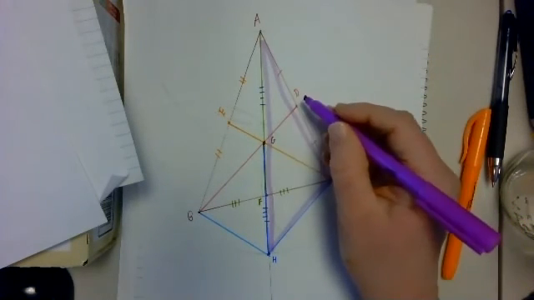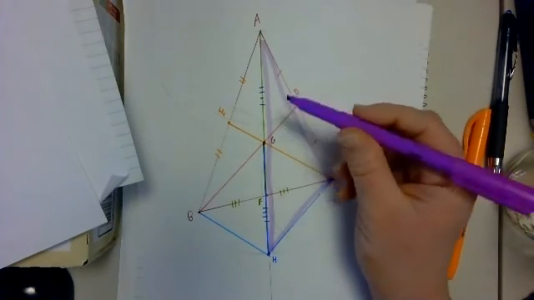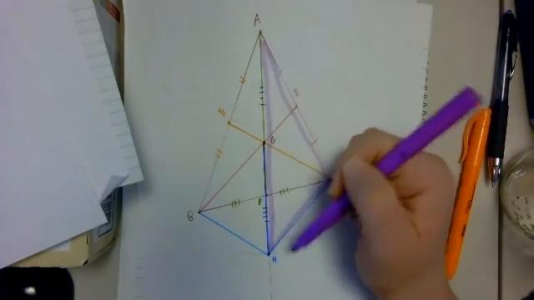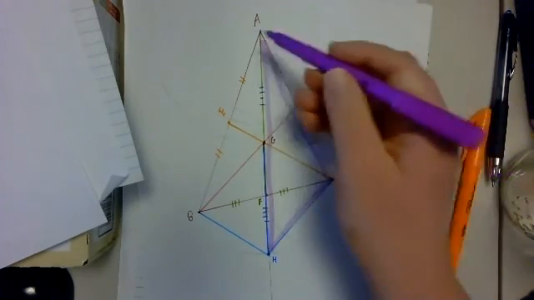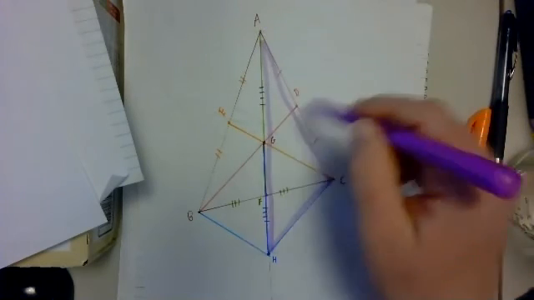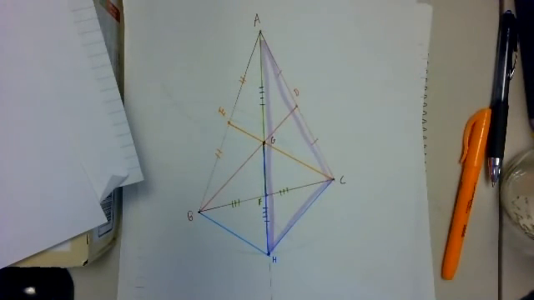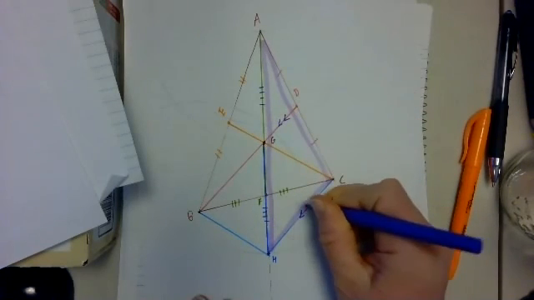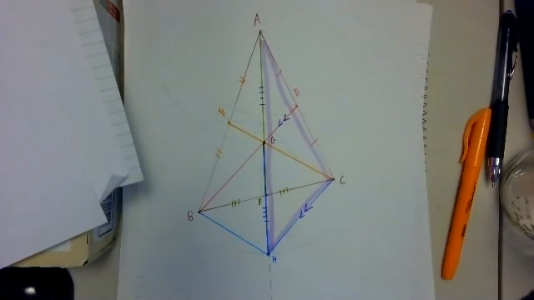And the DG would be a midpoint of it because it's halfway between AH, it's halfway between AC, so this has to be the midpoint. So that means, and I'll mark these in purple, this has to be parallel to this, and I'm guessing I can make some other interesting arguments.